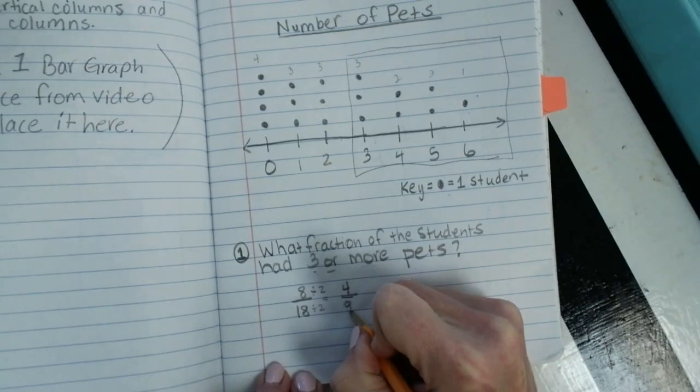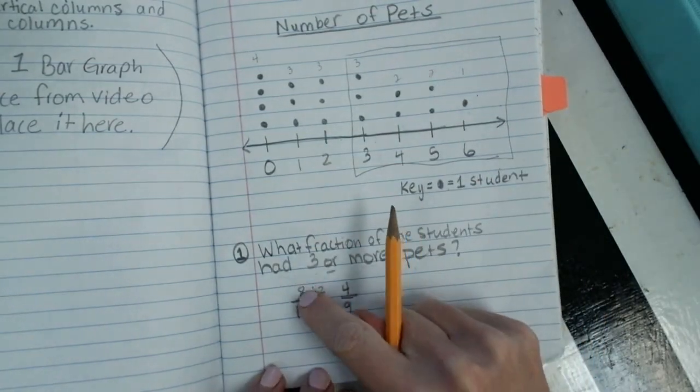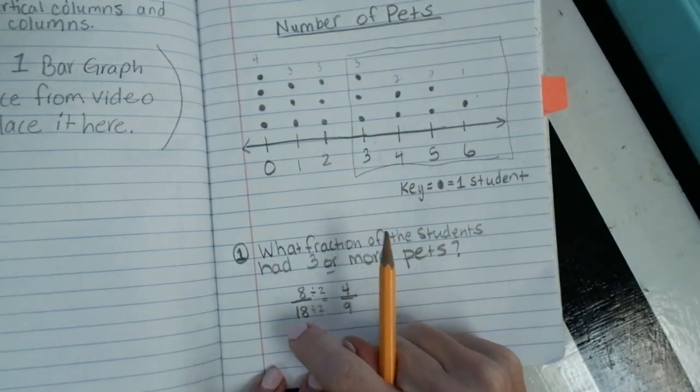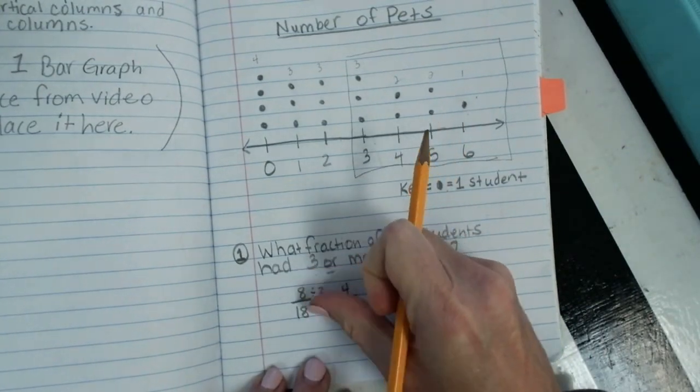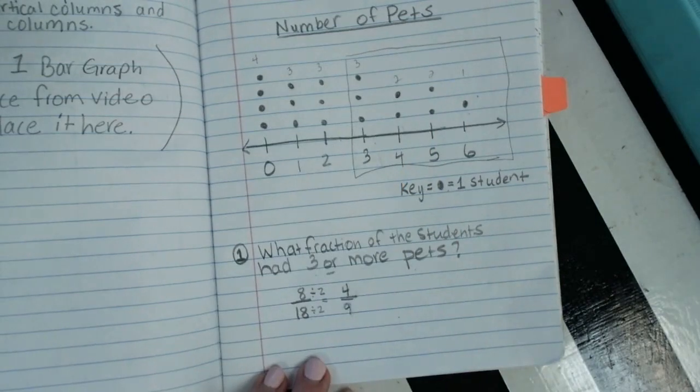And again, when you go to write that fraction, think to yourself, okay, there's 18. Out of those 18, how many of them had 3 or more pets? 8. So you think of it as 8 out of the 18 had 3 or more pets. That's how you write that fraction.